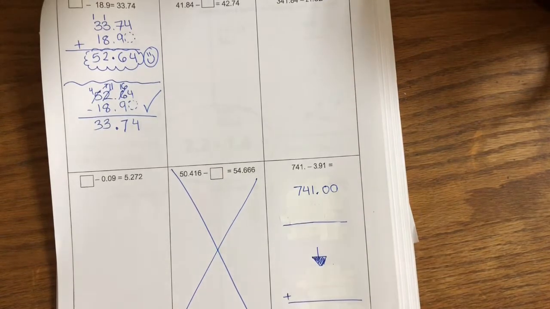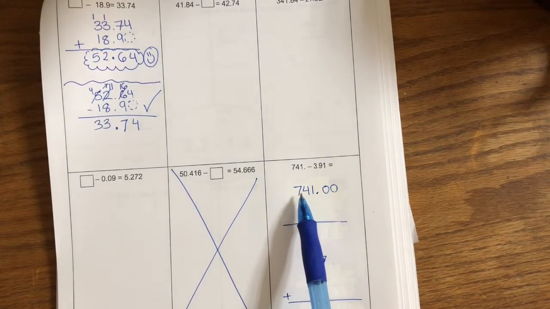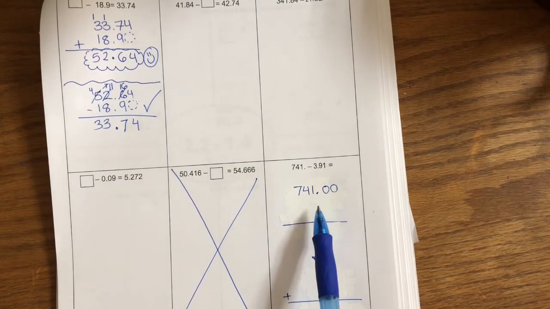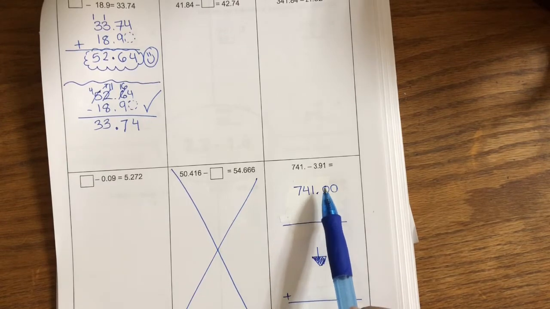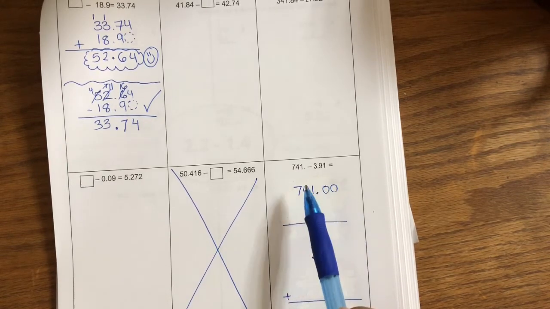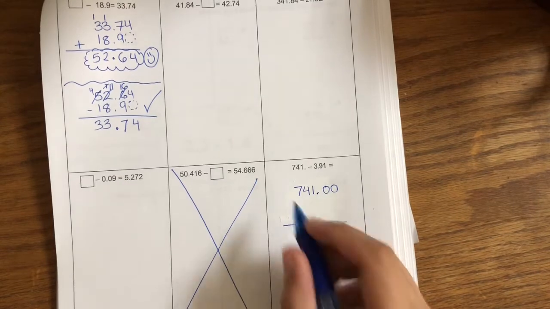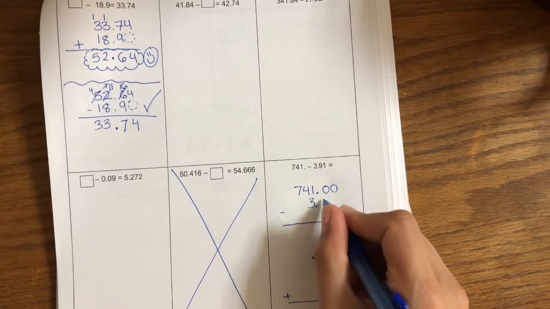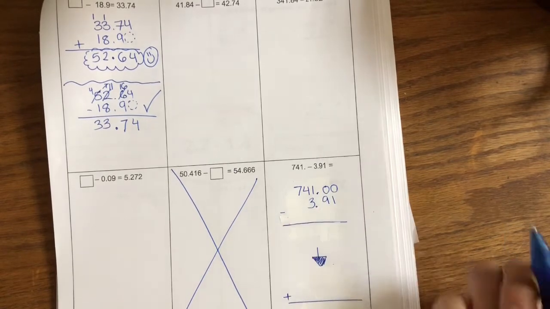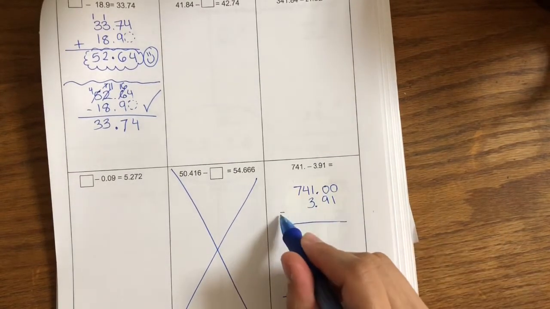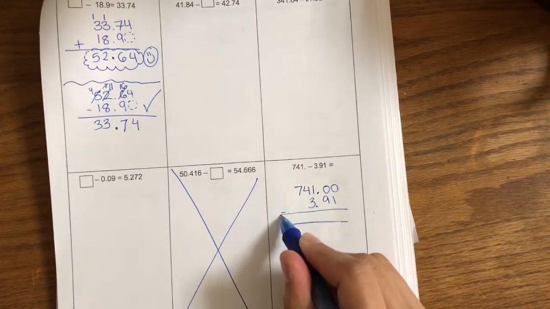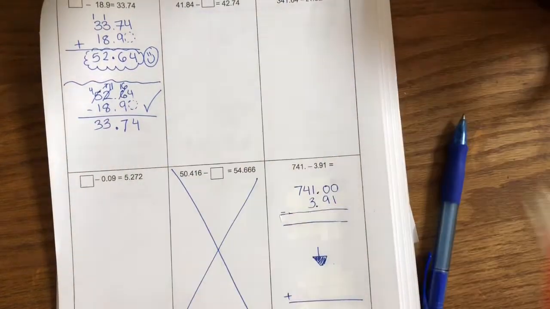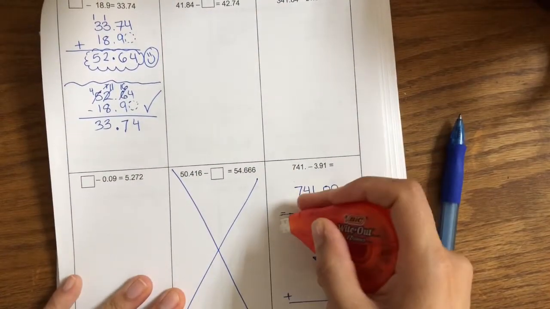To put this in dollar terms, I know you'd rather have $741 than say 0.741, which is almost $1. From here, we're taking away 3 and 91/100ths. My line's a little wonky, so I'm going to fix that because I don't like space. And I'm going to get rid of this other one with my handy dandy whiteout.